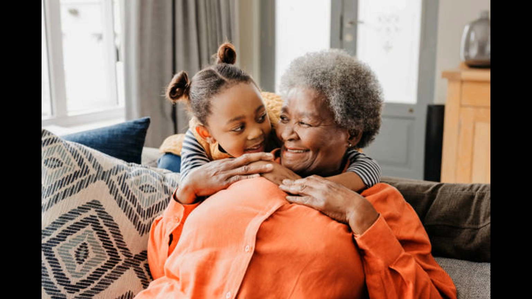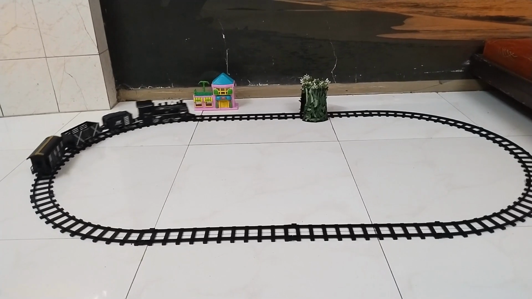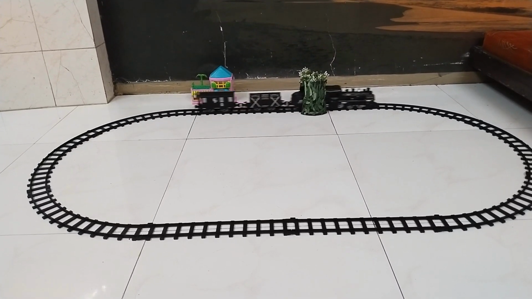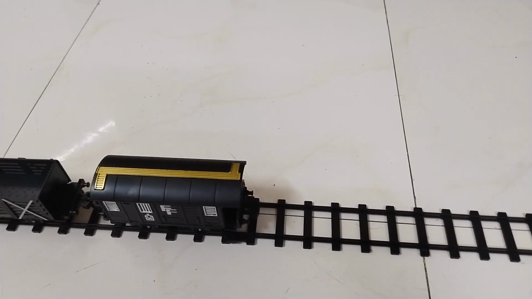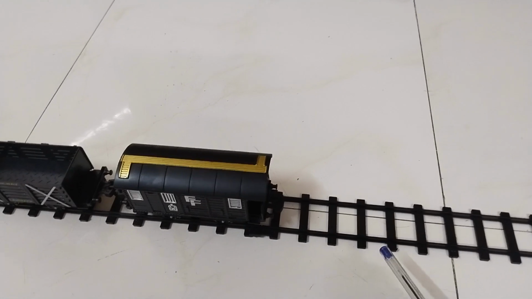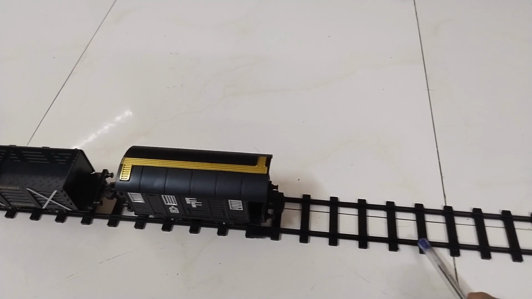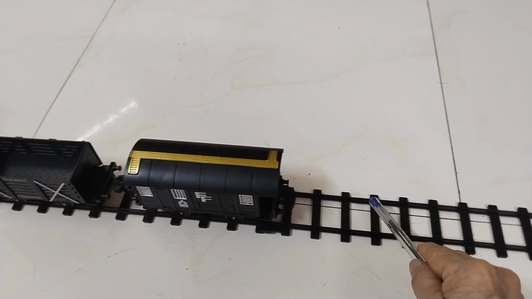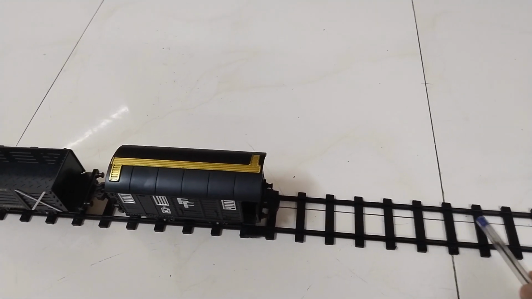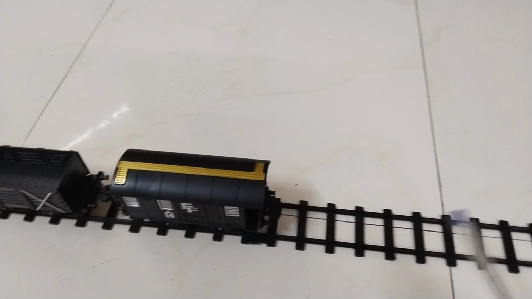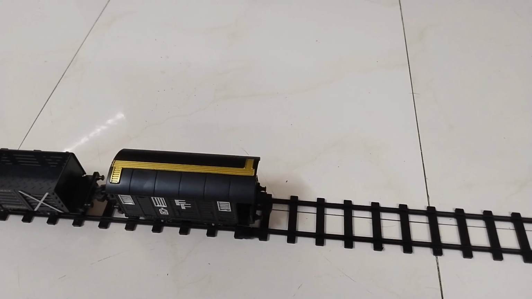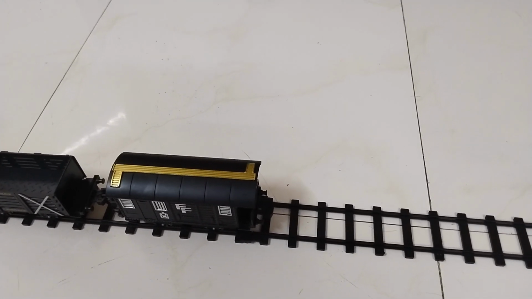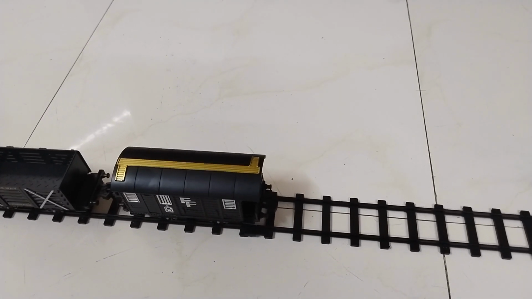The first example is of your toy train. Rani Beti, your train runs on these two rails. This is one rail and this is another rail. Now these are parallel to one another, meaning the distance between them is the same everywhere.